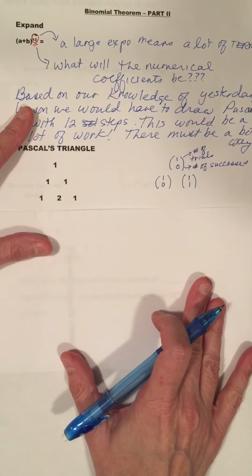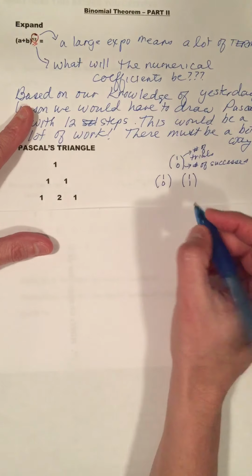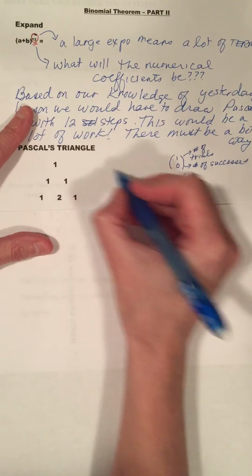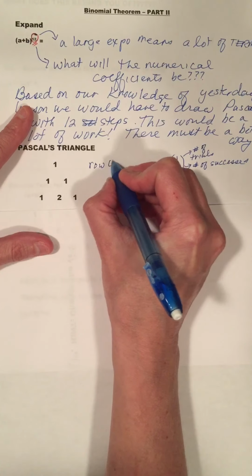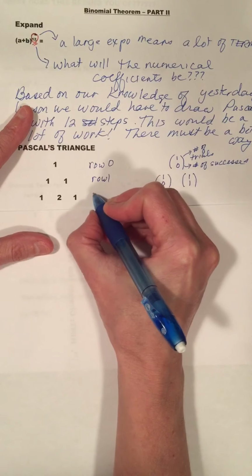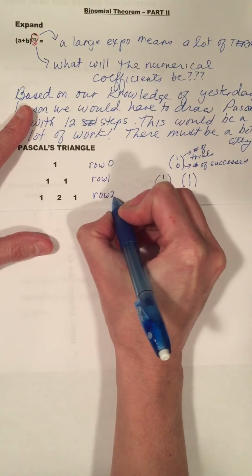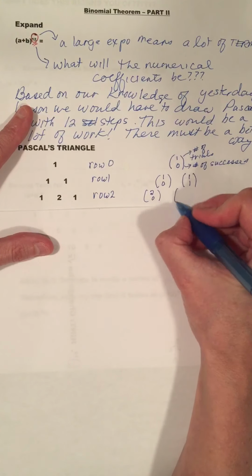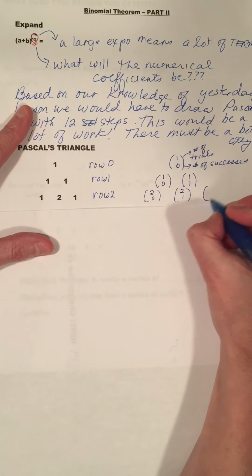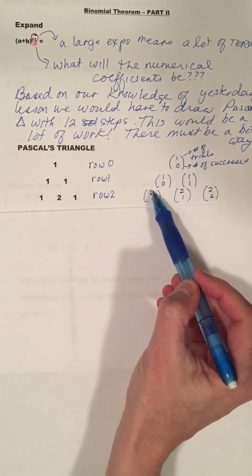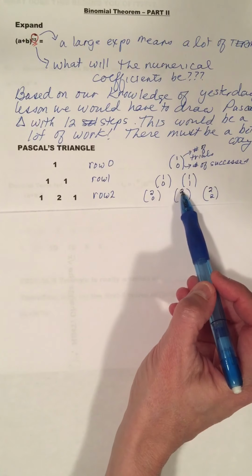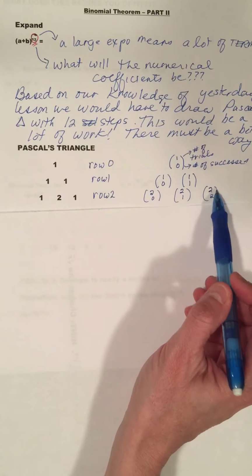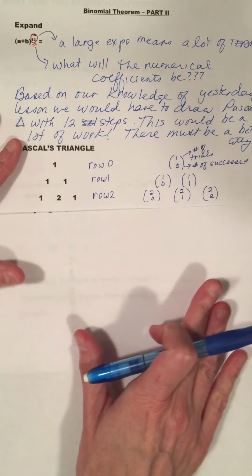What if I said to you, because don't forget, this is row 0, this is row 1, this is row 2. 2 choose 0, 2 choose 1, 2 choose 2. Number of trials, number of successes.